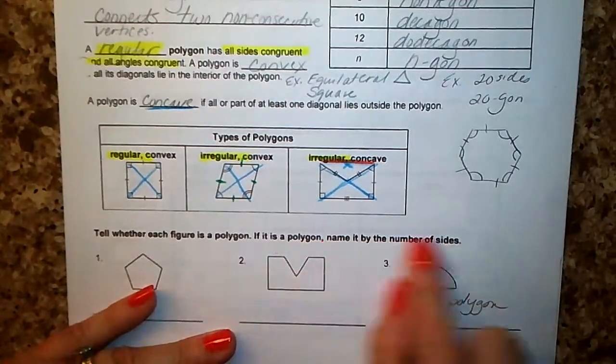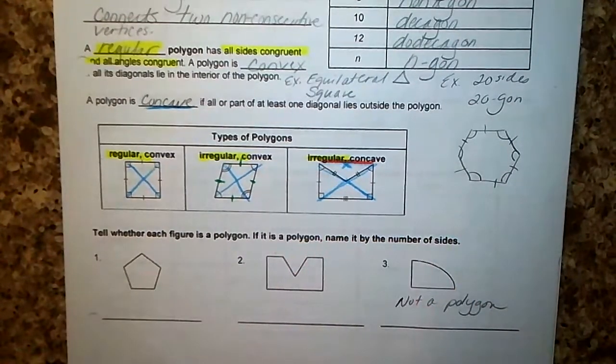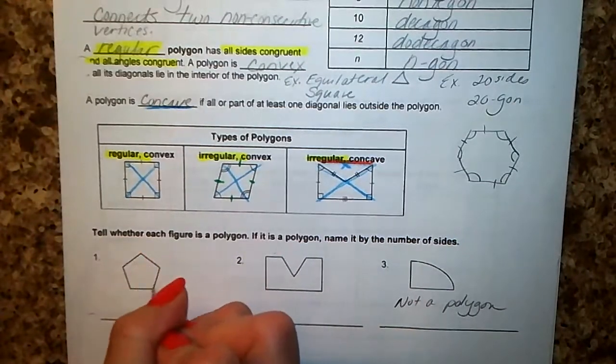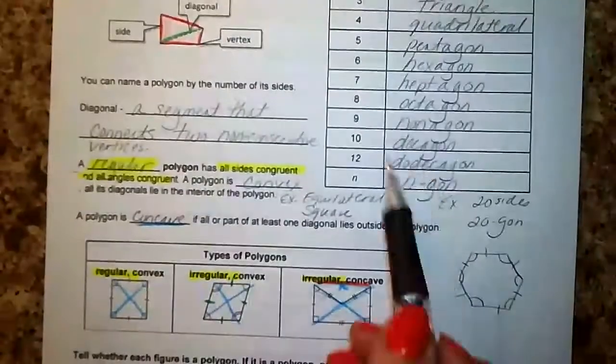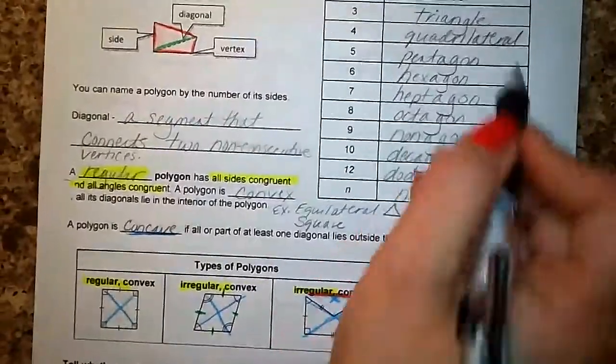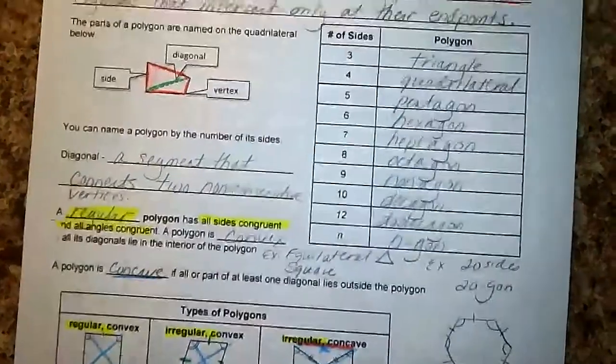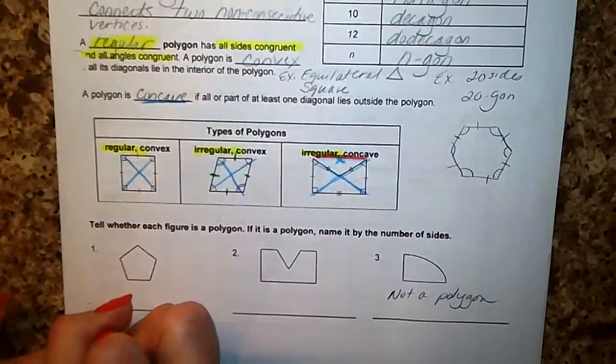Since it's not a polygon, I can't even name it by its number of sides. That's not even possible there. Okay, now look at this one. This has 1, 2, 3, 4, 5 sides. 5 sides, if we look up at the list up top, we can see that the 5-sided figure is a pentagon. And yes, it's important to know these. All right, so we know it's a pentagon.